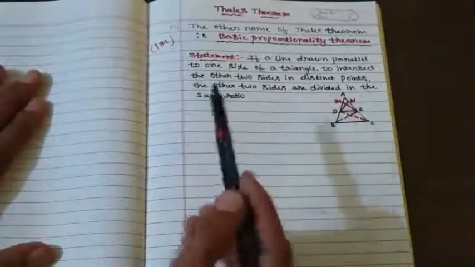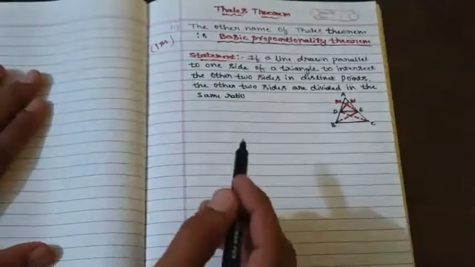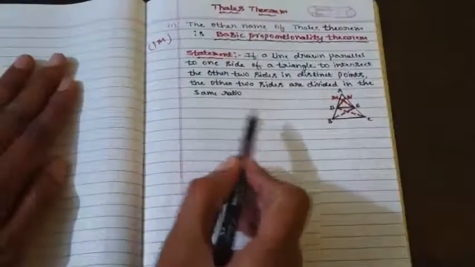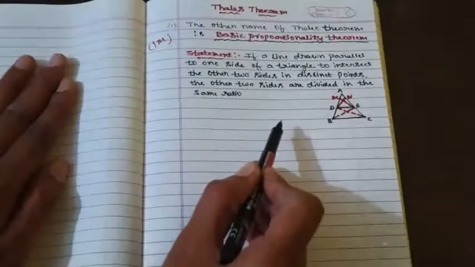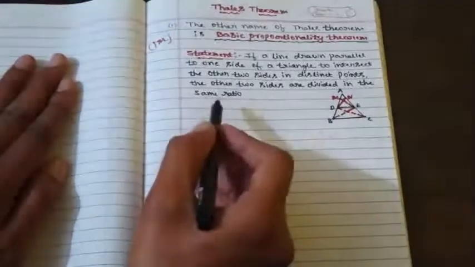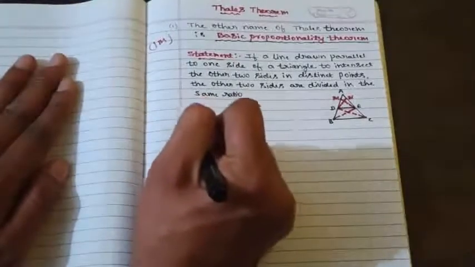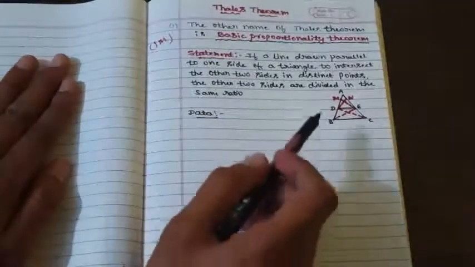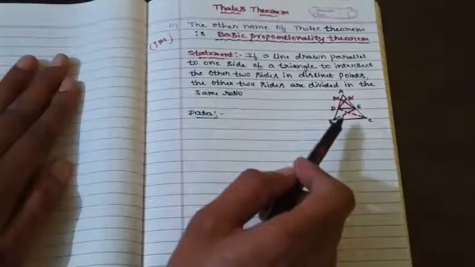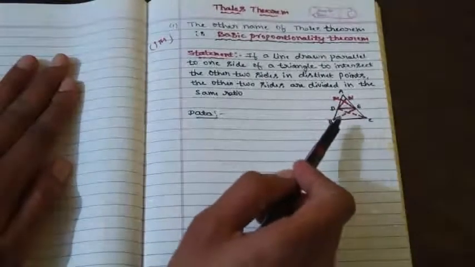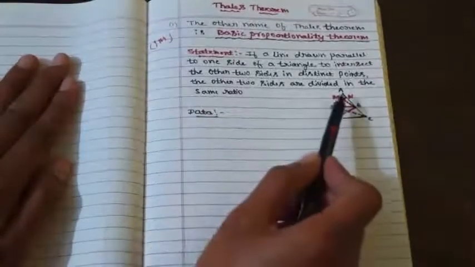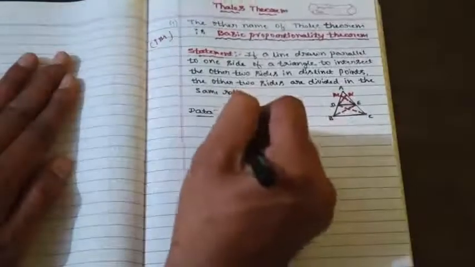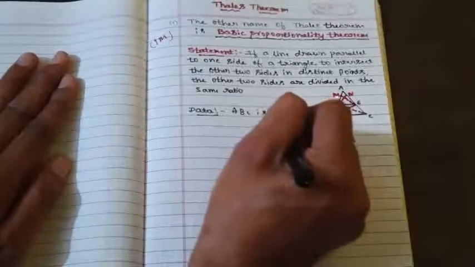Now how to write or how to remember this theorem. Now I will say how to learn this theorem. In any theorem, first you need to write down the data. Data is whatever you see in the figure. So here you need to write down: ABC is a triangle.